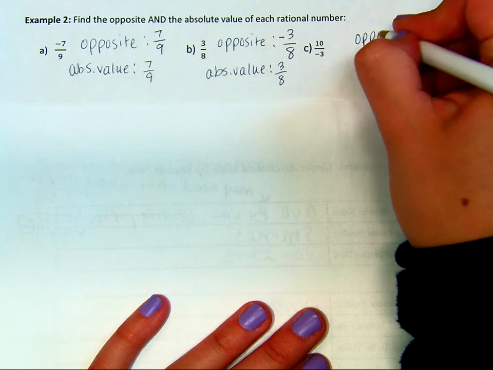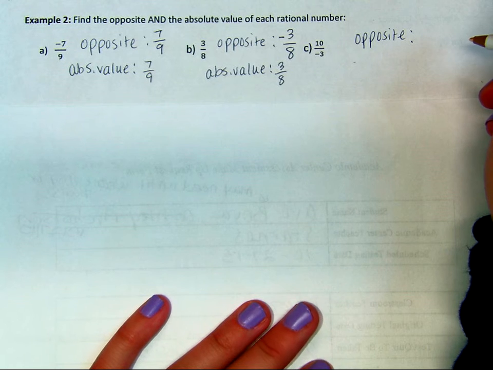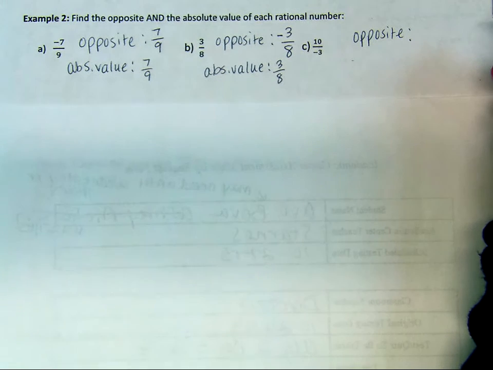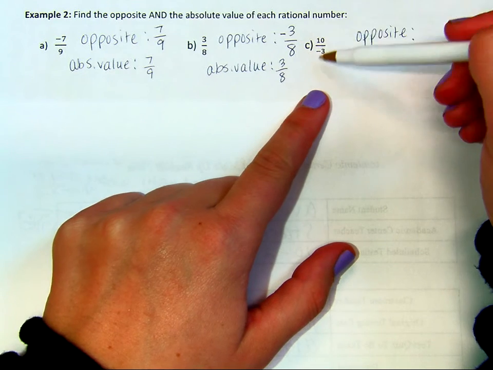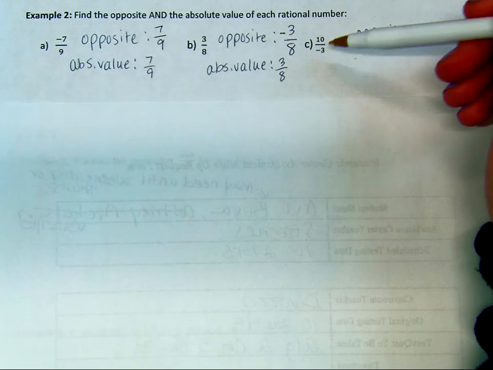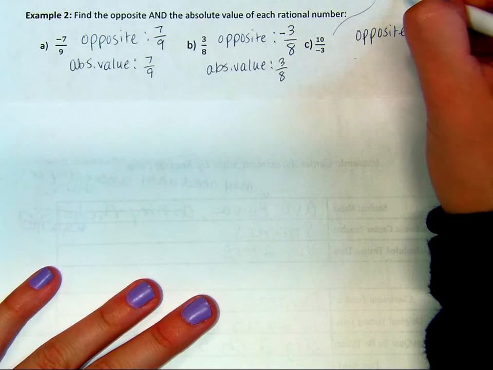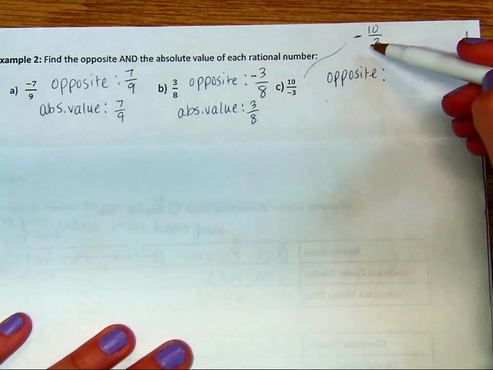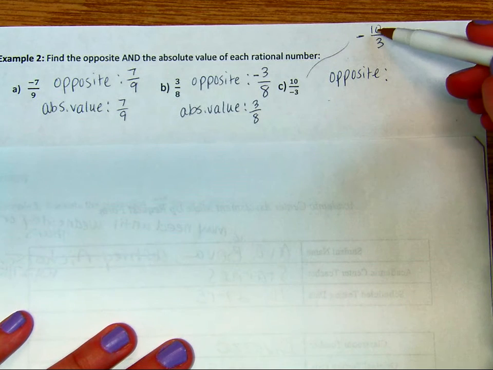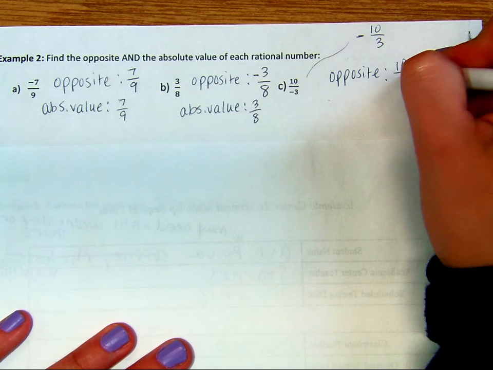Opposite of 10 over negative 3. 10 over negative 3rds, I guess you could say. So overall, this is negative, because remember, this is equivalent to saying negative 10/3. So overall, this is negative. So to take the opposite, I need to make it a positive 10/3.